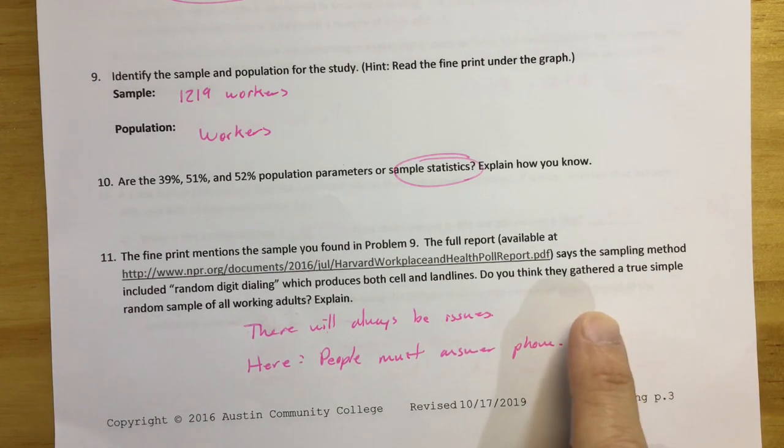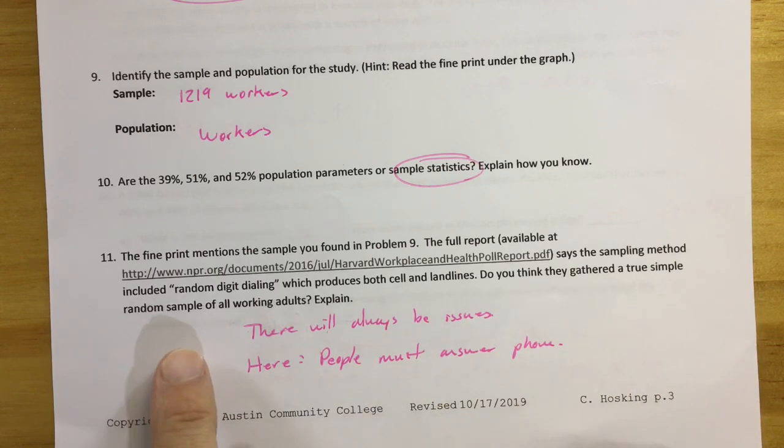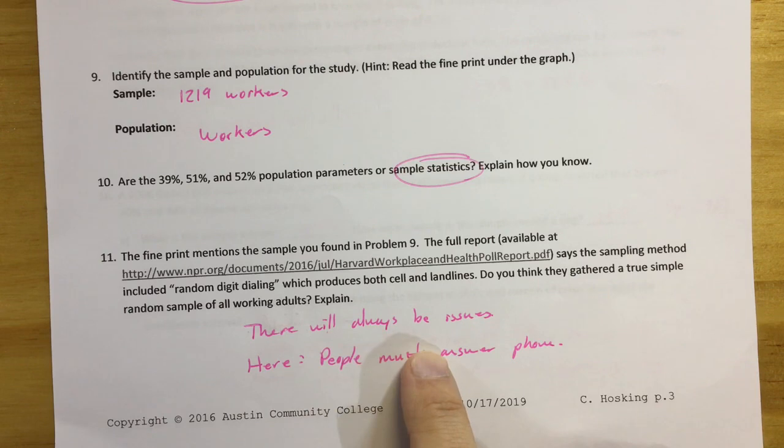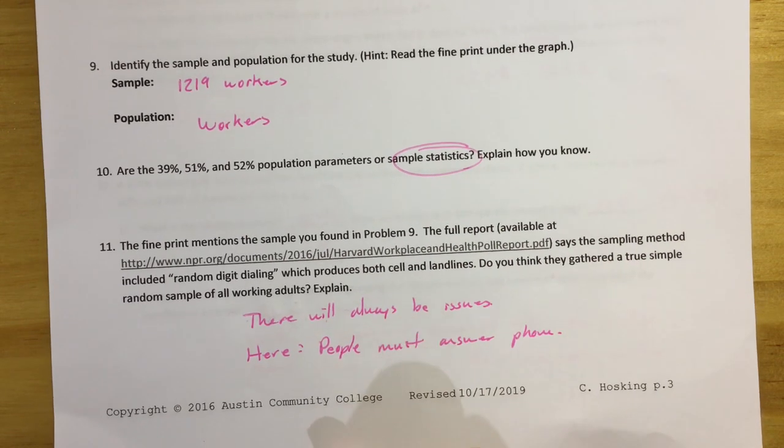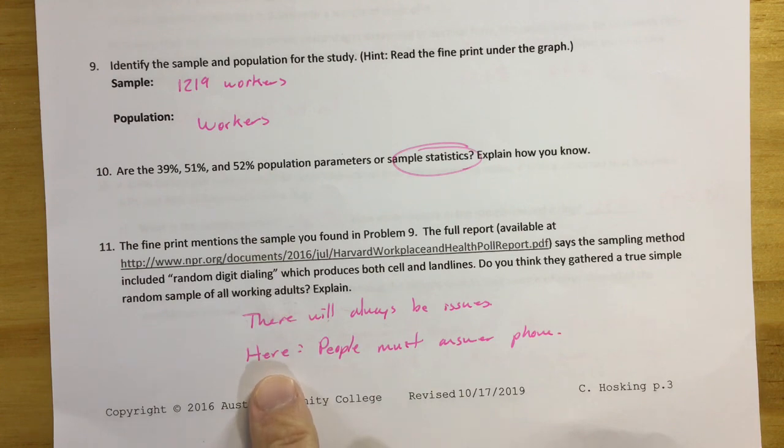But it asks, do you think that they gathered a true sample randomly from all of this? And I wanted to make this statement first, that there's always going to be an issue. You're going to try your absolute hardest to get things to work out when you're conducting research, but there's always going to be a little reason. Here's the idea that I thought of, that people have to answer the phone. If a number calls me and I don't recognize it, I don't answer it. Unfortunately, I end up missing a lot of really important phone calls, and then have to go to the voicemail and see who I've missed. But if I don't recognize the number, then I'm not going to answer it at all. And I bet that there's a lot of people out there that are the same way.